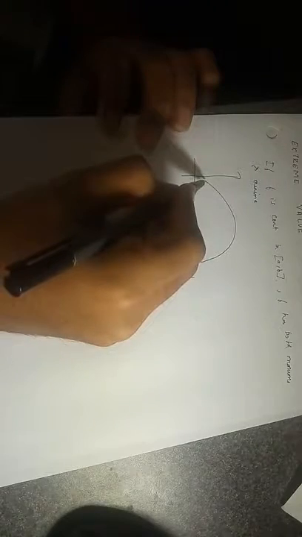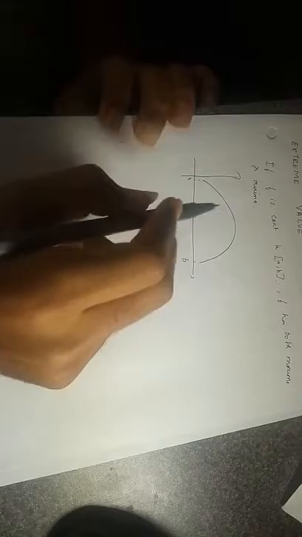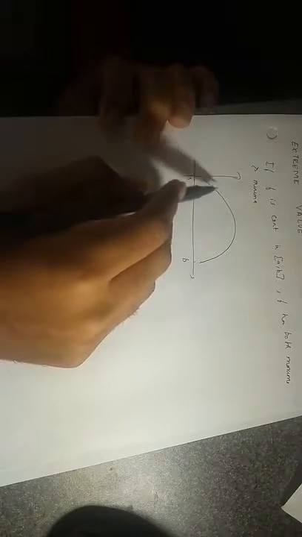So for example, we consider this function from a to b, in the interval a to b. What the extreme value theorem says is, if f is continuous in this interval, f has both a maximum value, as you can see the maximum value is here, and the minimum value is at 2 points.